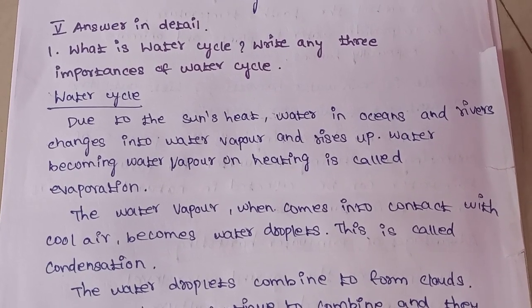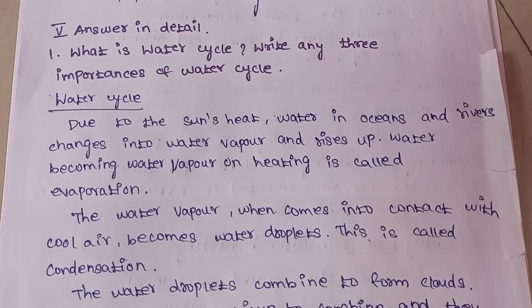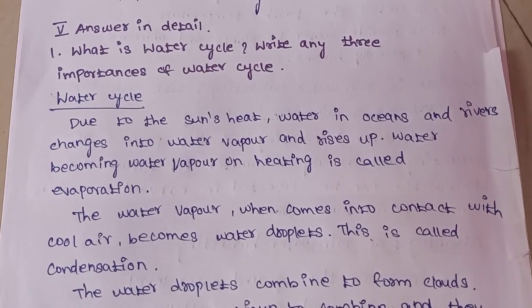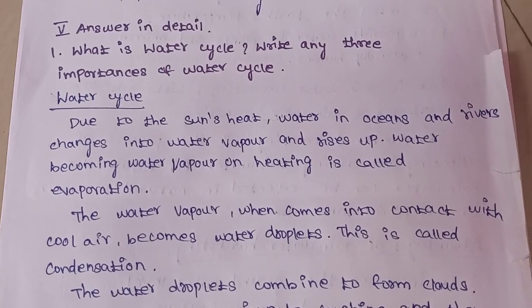Fifth Roman, answer in detail. First one, what is water cycle? Write any three importance of water cycle.